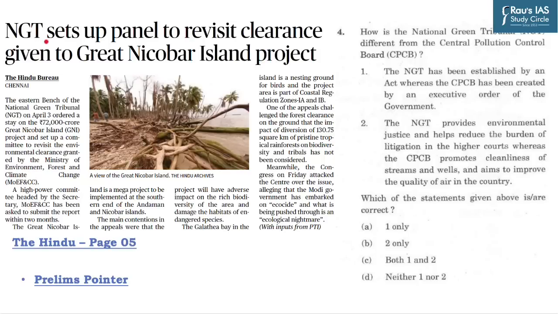Moving on to the next article for today's discussion, which is based on this particular news related to the Great Nicobar Island project. This project is in the news because the Eastern Bench of the National Green Tribunal has ordered a stay on the Great Nicobar Island project and set up a committee to revisit the environmental clearances granted by the Ministry of Environment. Now this area becomes important for our discussion from the prelims point of view.